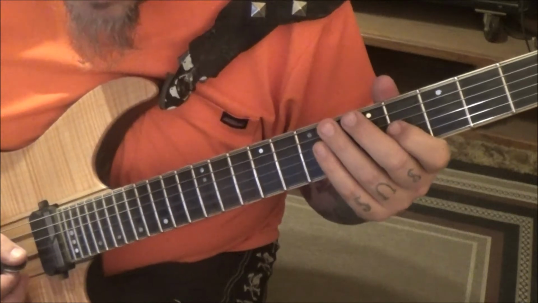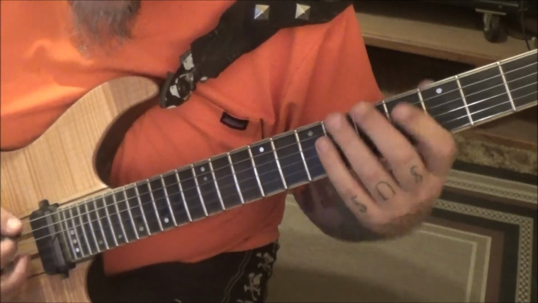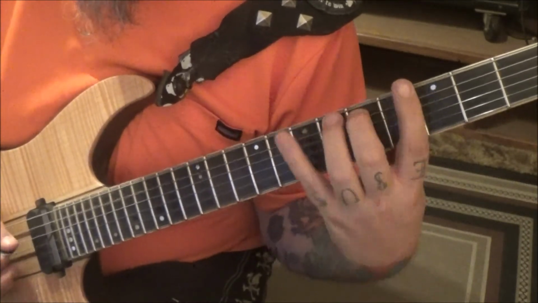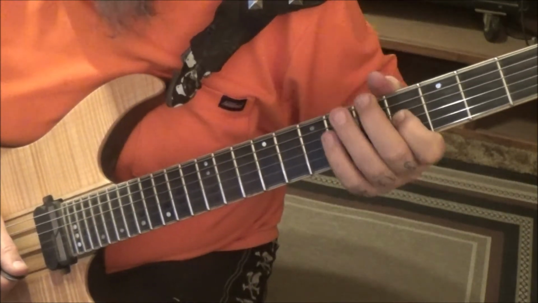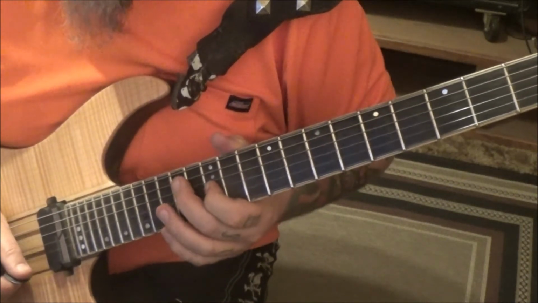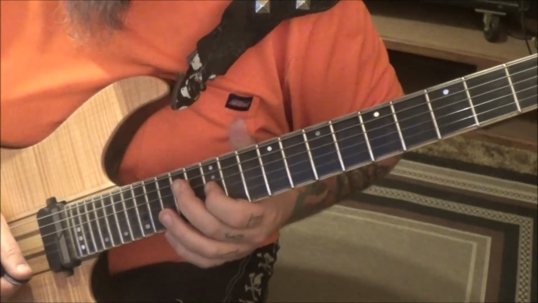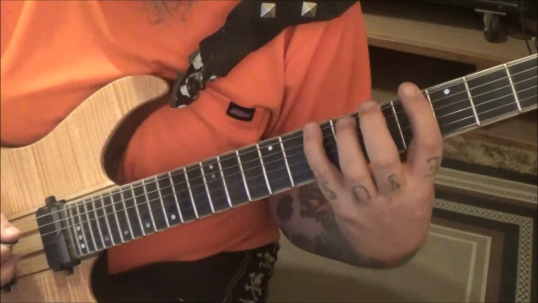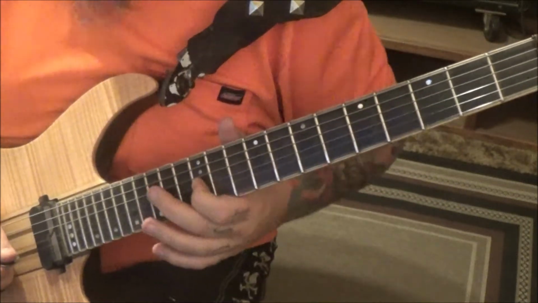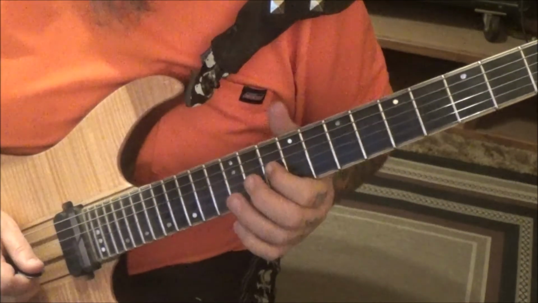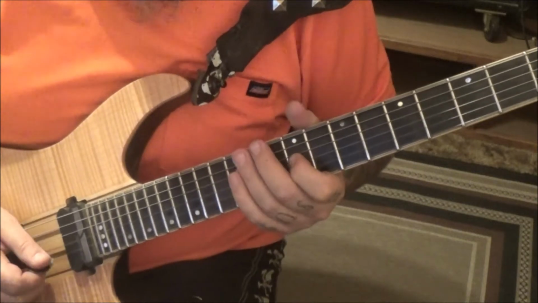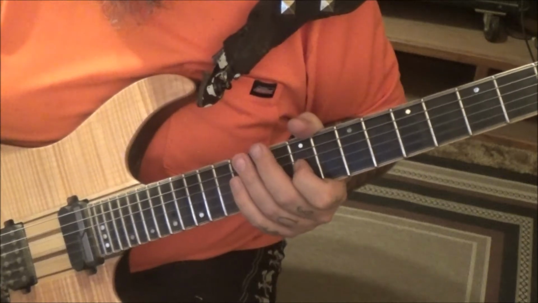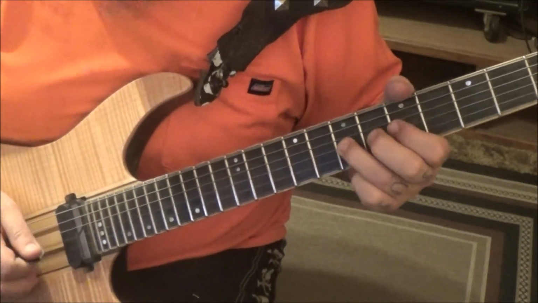once you get there, he's going to... totally lost my spot. Dang it, there it is. Slide to 12, and then slide to 10. Okay, so it's, and then hammer 12, pull 10, slide to 9. So it's, alright, and then 7 G, bend release.